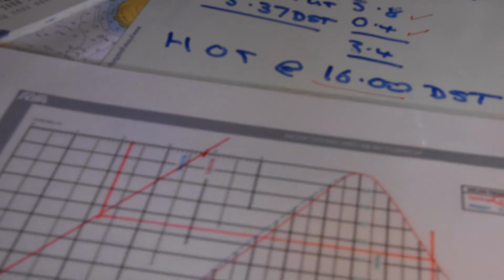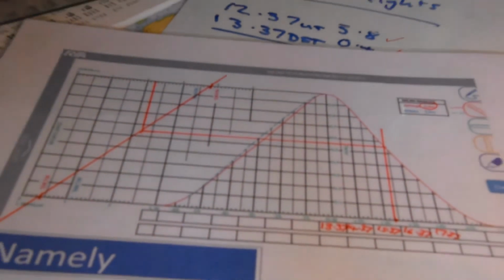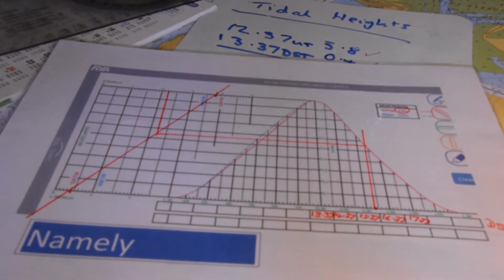Now you can use this graph to go the other way if you want. So using a different colour, I get my blue pen out. What time that evening was there 3 meters of water?